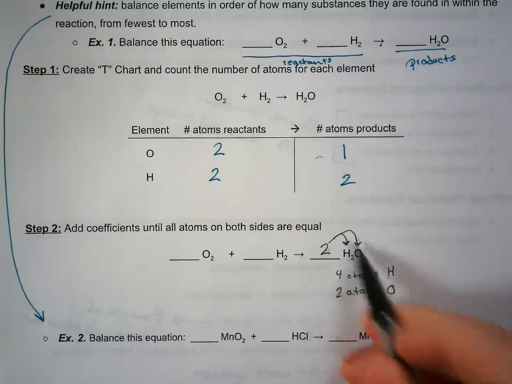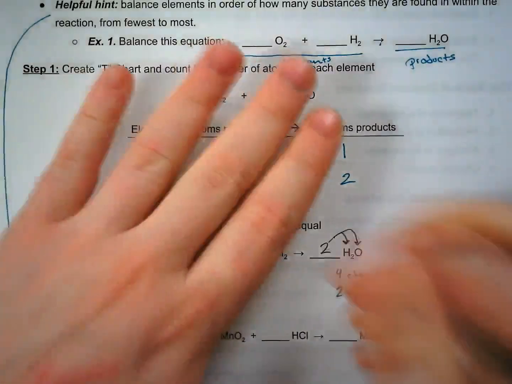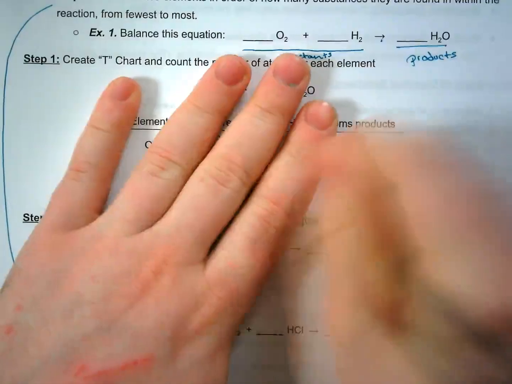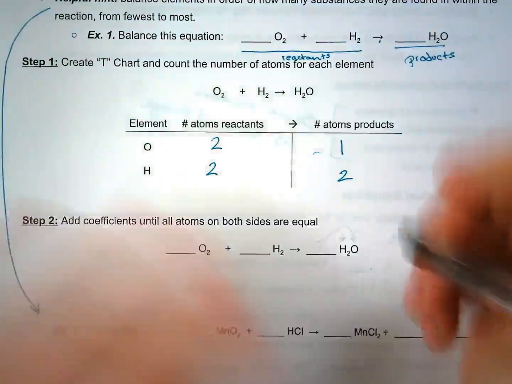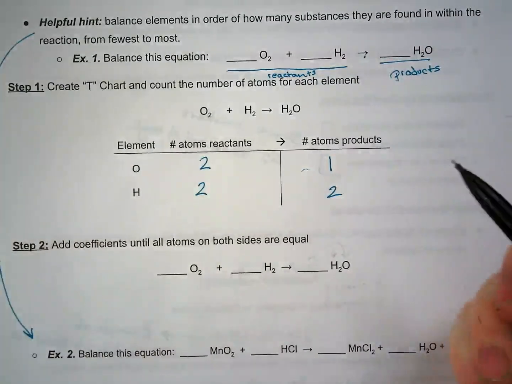There's nothing on the O, so it would be 2 times 1 is 2. Okay, so that's what the coefficients are, and that's how we're going to use them, because we need to have the same number of atoms in the products as we do on the reactant side.